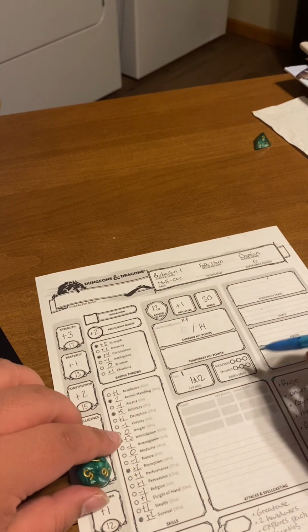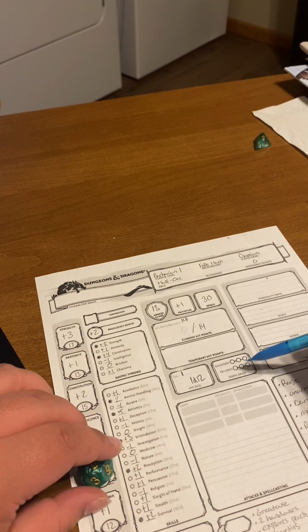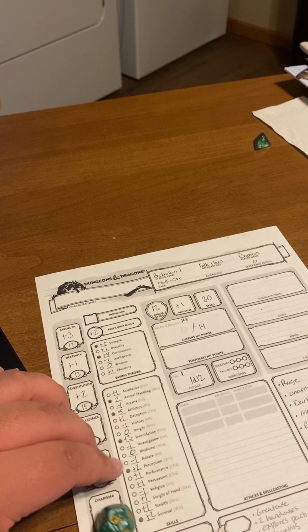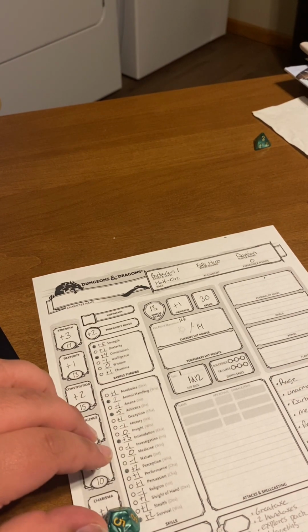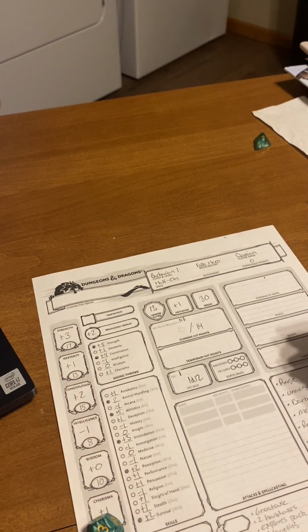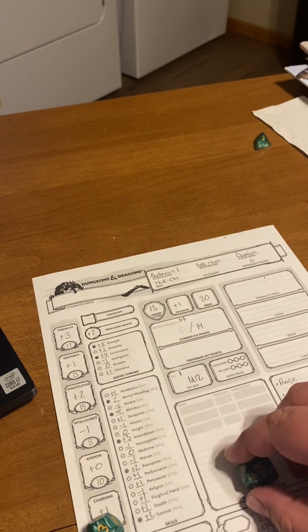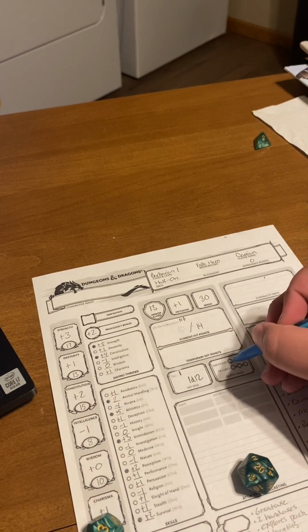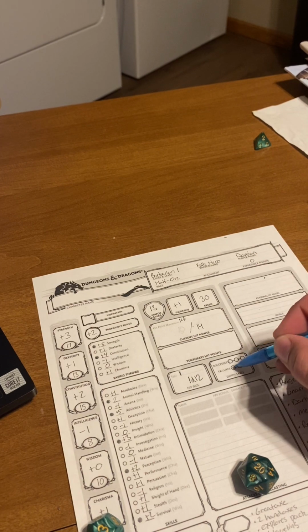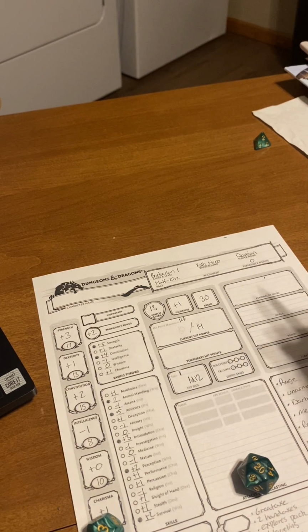Death saves, that's for when we reach 0 HP. We have to start rolling death saves. So once we reach 0, on our next turns, we roll a d20. If you roll a 10 or higher, that's a success, and you'll mark success here. If you roll below a 10, that's a failure. You'll fill in one bubble of the failure.